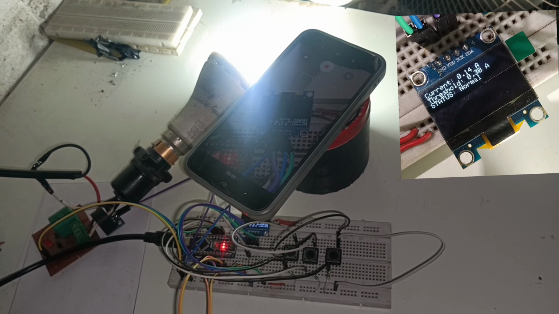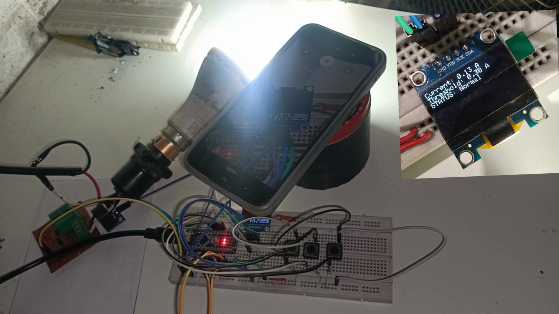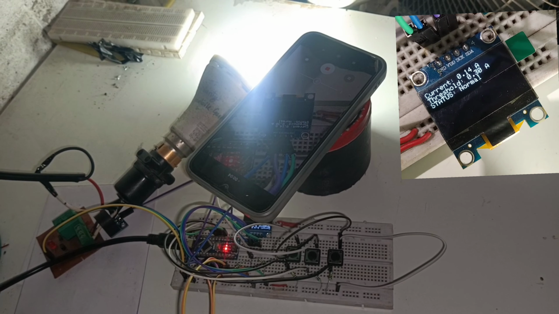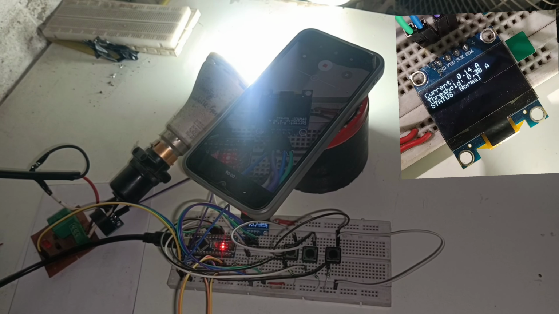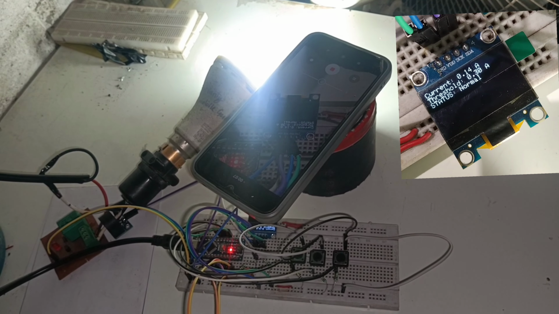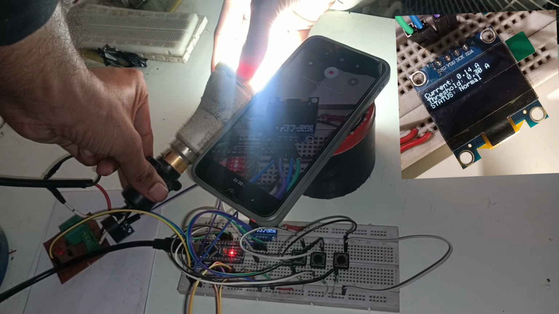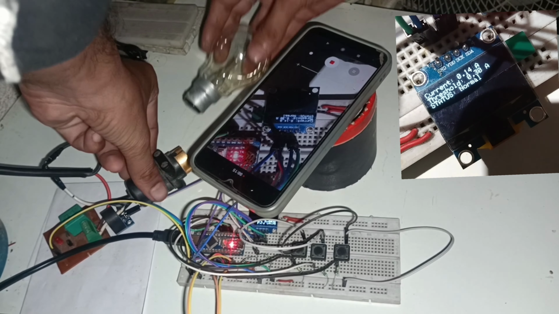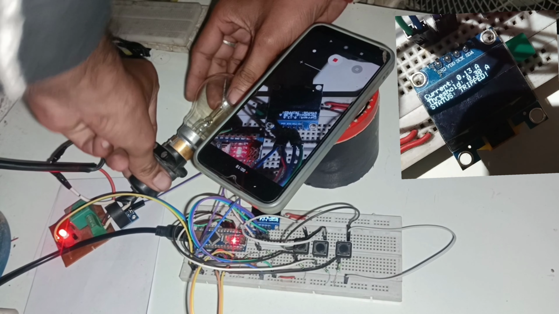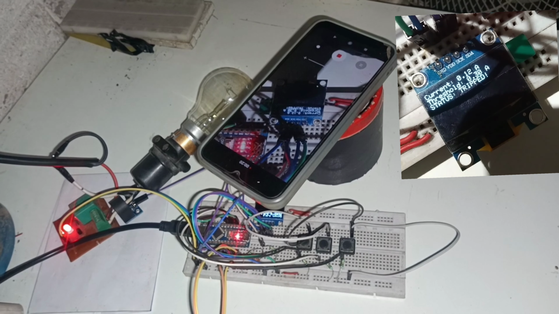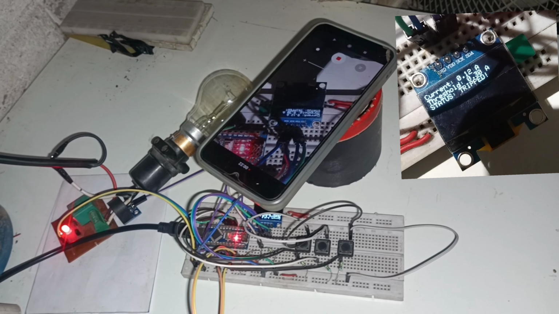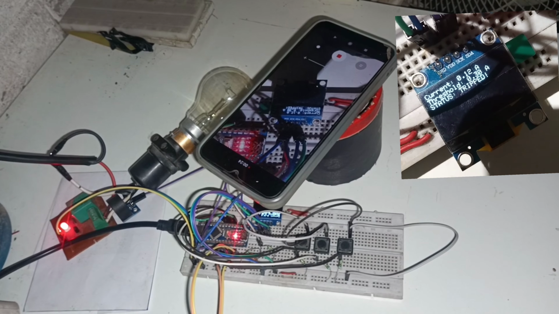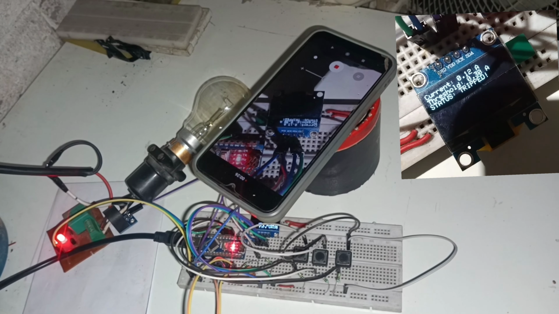Now you can see that I have connected a 15-watt LED bulb as the load. At this time, the bulb is on and the current is displayed on the OLED screen. Next, I disconnect the LED bulb and connect a 100-watt bulb. As you can see, when I connect the 100-watt bulb, the relay is activated and the load power is cut because the bulb draws current above our threshold.